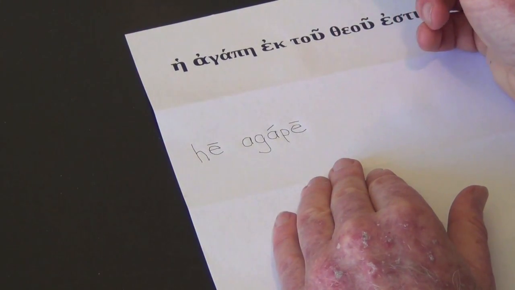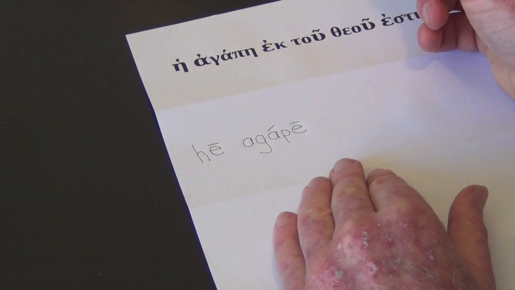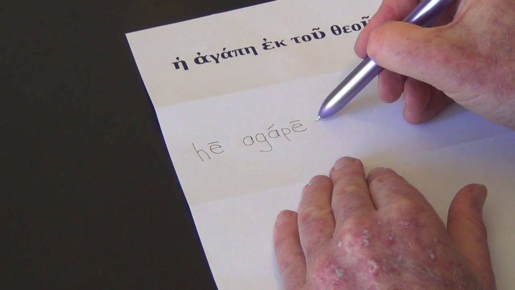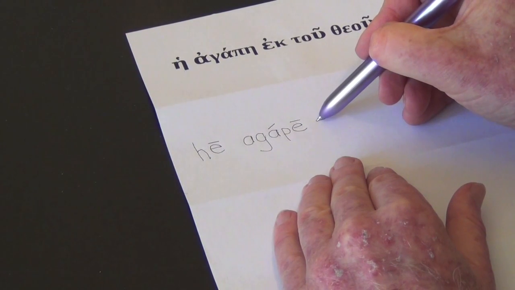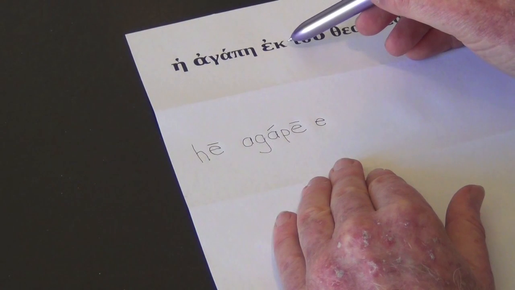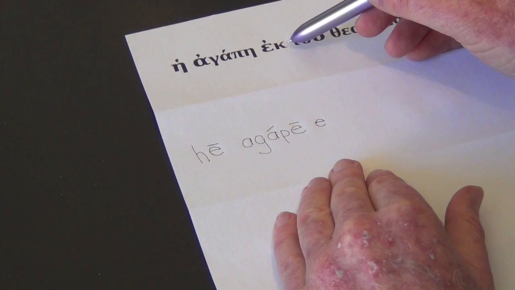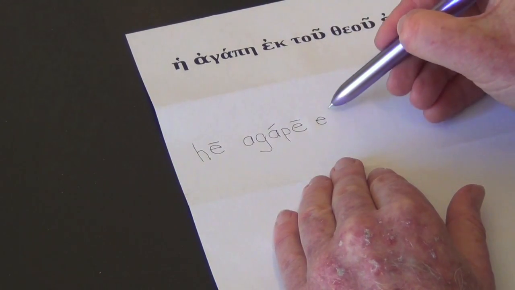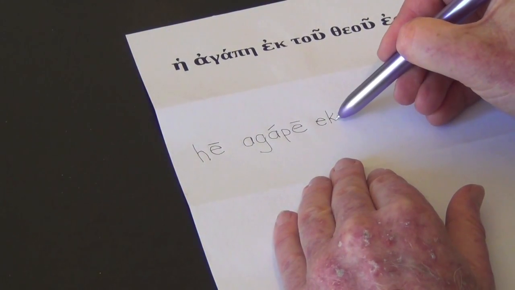Next word is again a new word like the first word was. And the first letter of that is, pause. Yes, an E. The second letter is a new letter, but again it looks like a letter that we know from English. So if you want to pause, yes, it's okay.